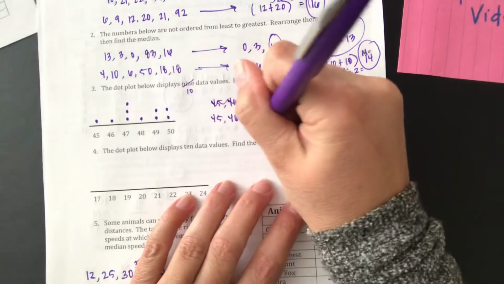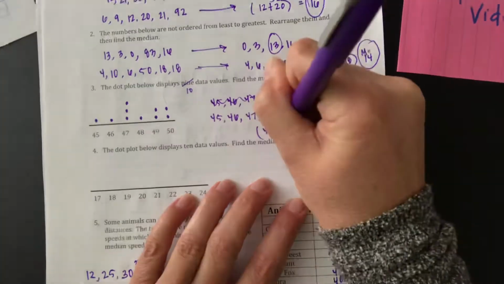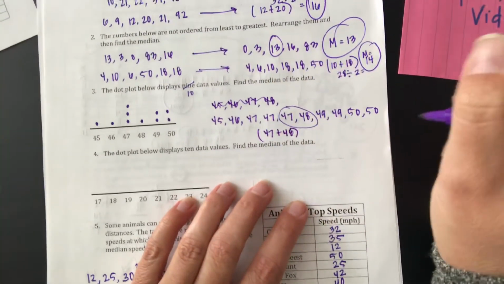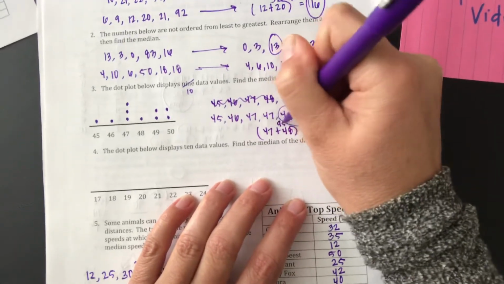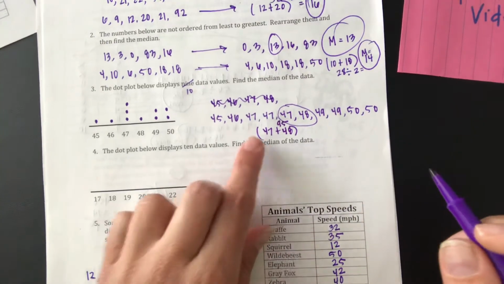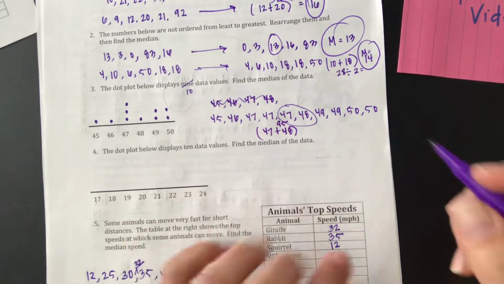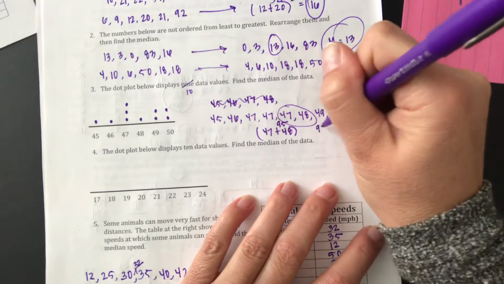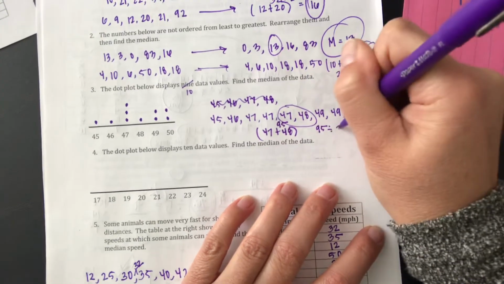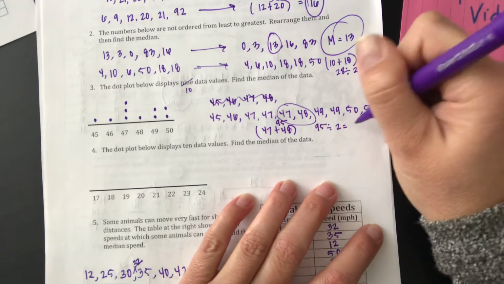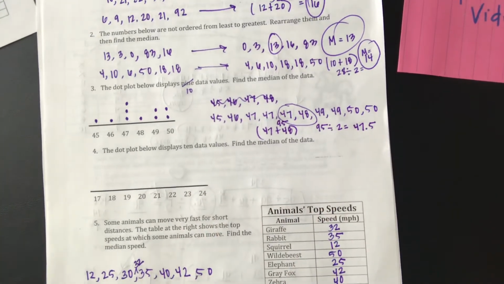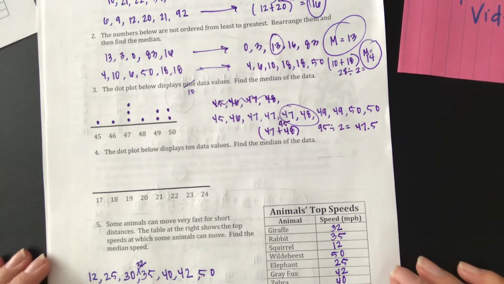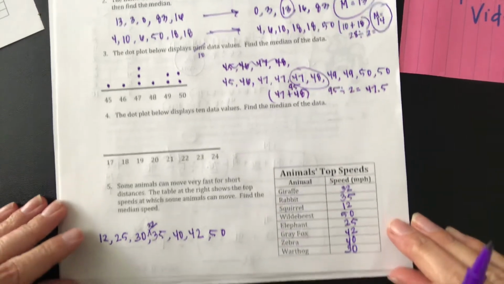Which means I'm going to take 47 and add it to 48, and that is 95. And I need to divide it by 2 because there are 2 numbers in my data set. So I'm going to go 95 divided by 2. Well, half of 95 is 47.5 or 47 and a half. Let's see if Mrs. Oatley can do this next one a little bit better.